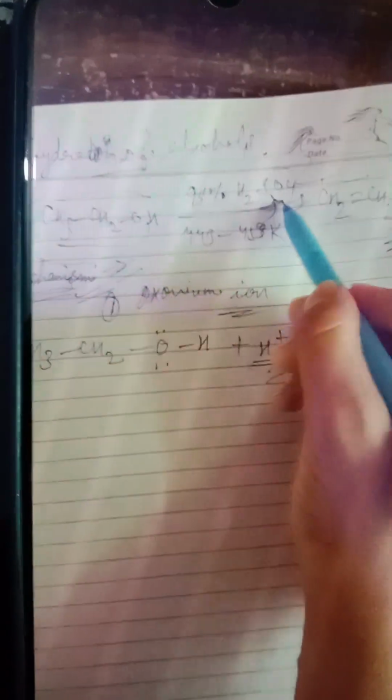CH3CH2OH. Here two lone pairs of oxygen atom, H positive liberated by the strong acid. Here we have taken H2SO4 for instance.